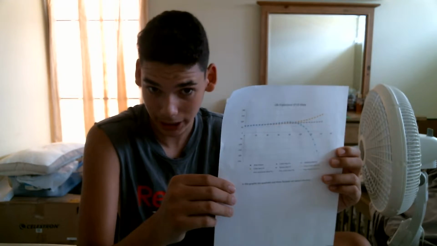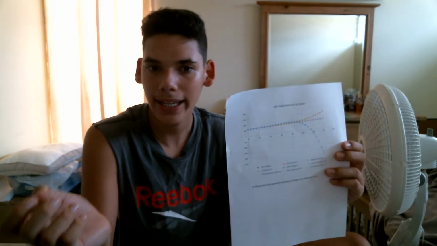And those two wouldn't be the most helpful in me finding future approximations of life expectancy because of their end behavior. The quadratic and the linear, because they're super close to each other, made it difficult for me to choose which one would be the better one for me finding the future approximations of life expectancy.